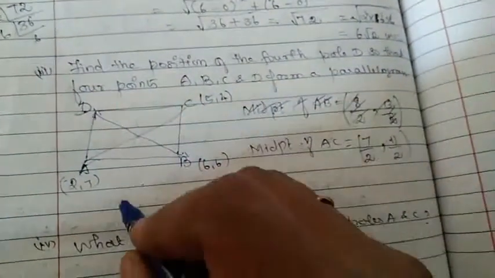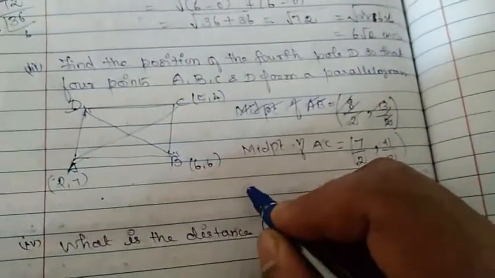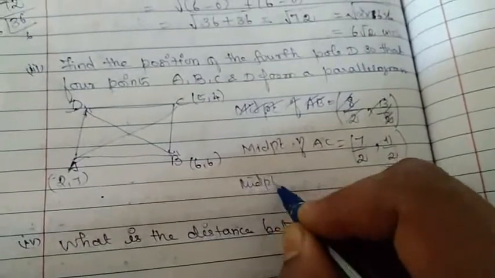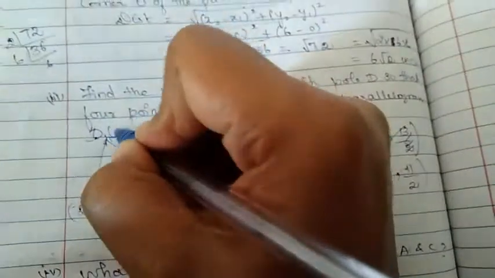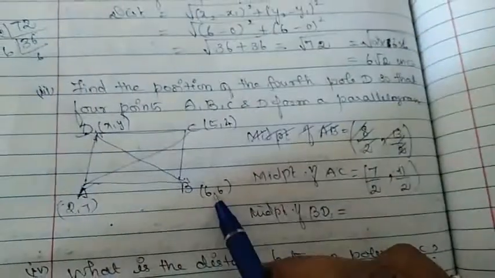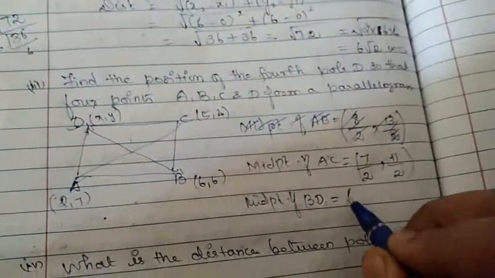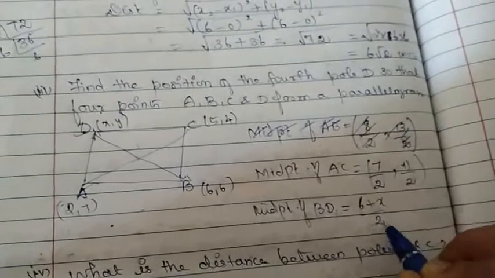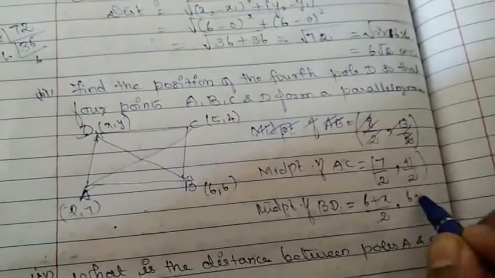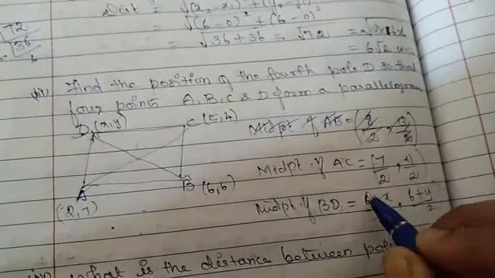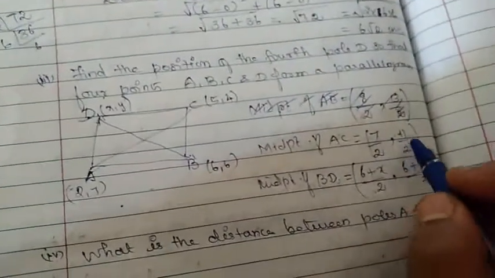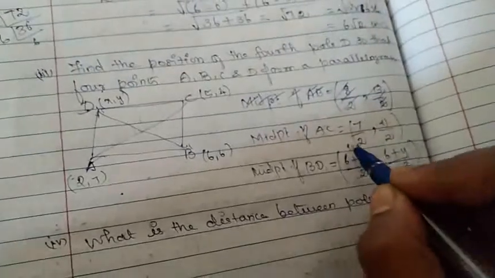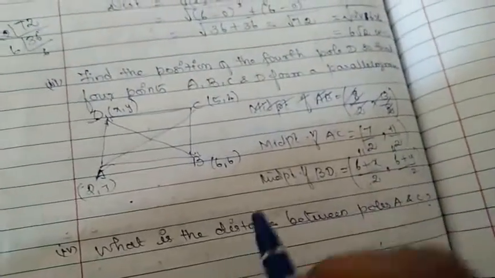Then let us find the midpoint of BD. If we take D as (x, y), then the midpoint is (6 plus x) divided by 2, (6 plus y) divided by 2. This should be equal to (7/2, 11/2), right? So we are going to equate the x coordinate and the y coordinate.